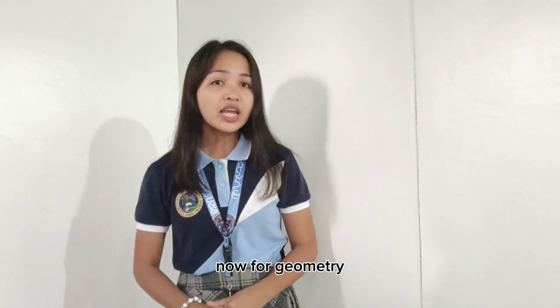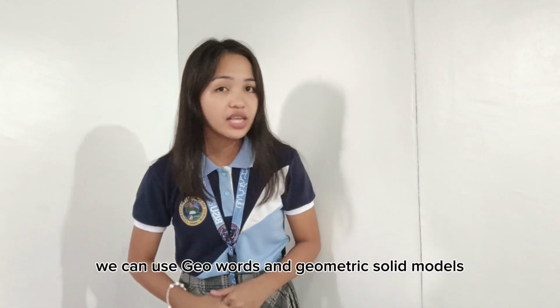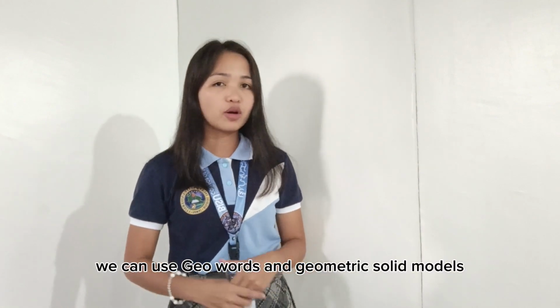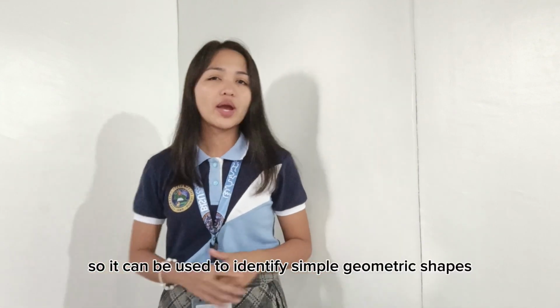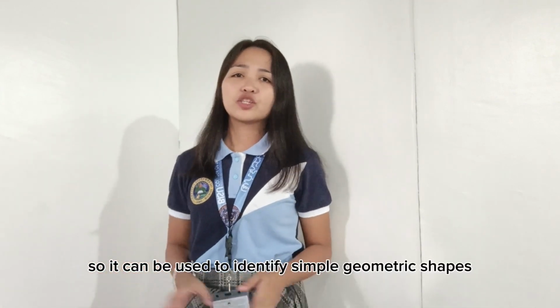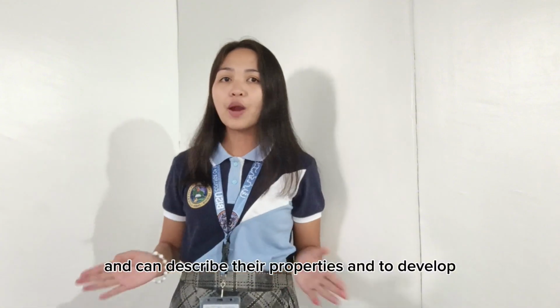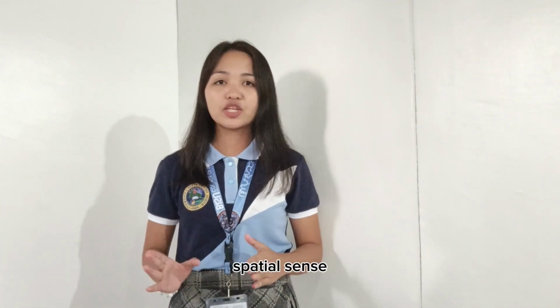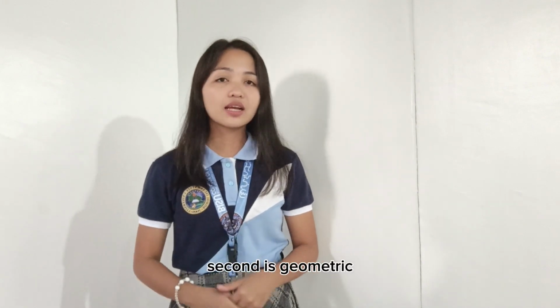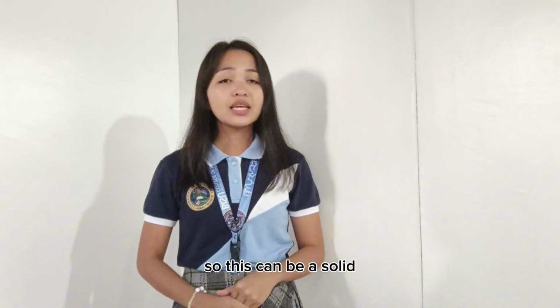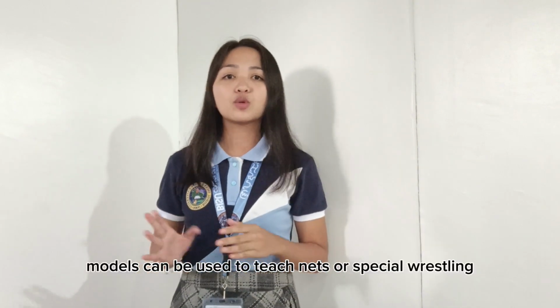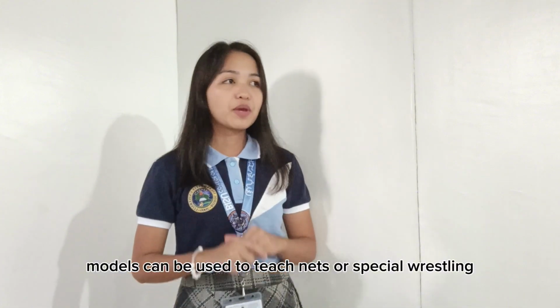Now for geometry, we can use geoboards and geometric solid models. The first is geoboards. So it can be used to identify simple geometric shapes and describe their properties and to develop spatial sense. The second is geometric solid models. So this can be used to teach nets or spatial reasoning.